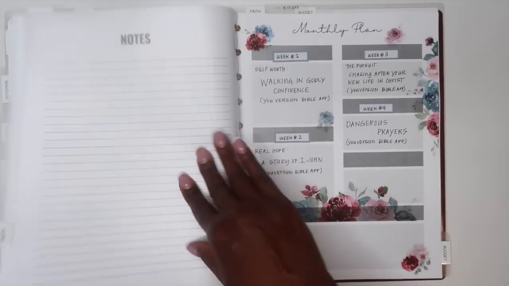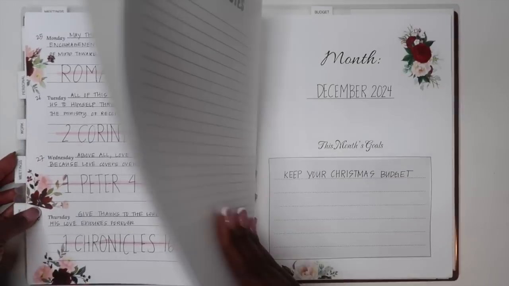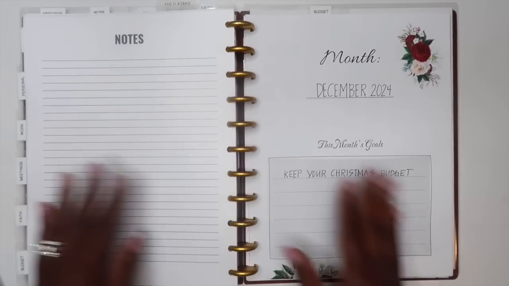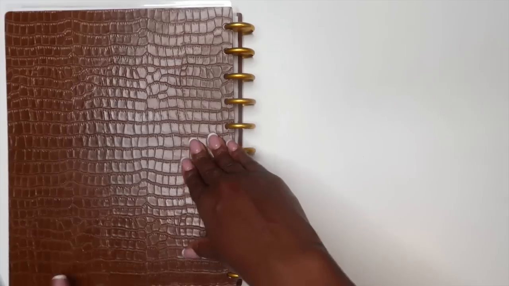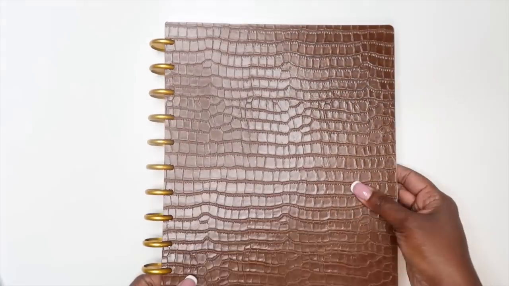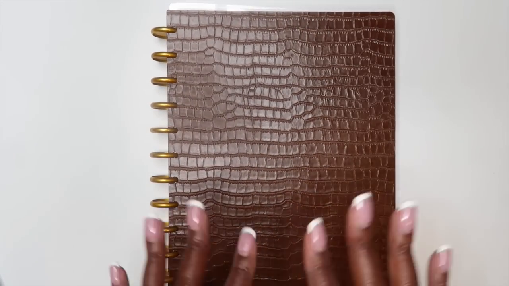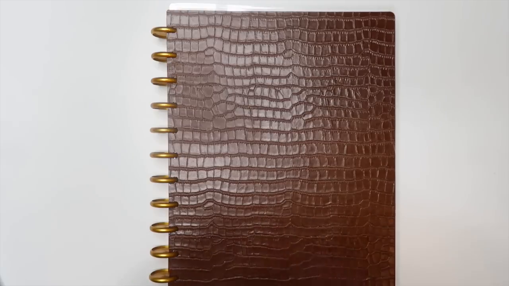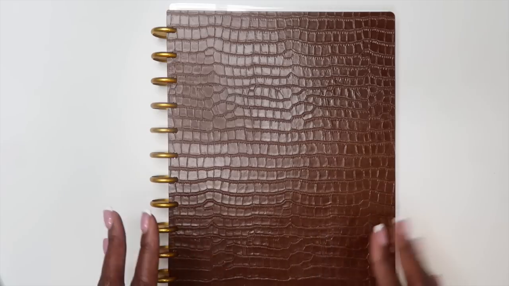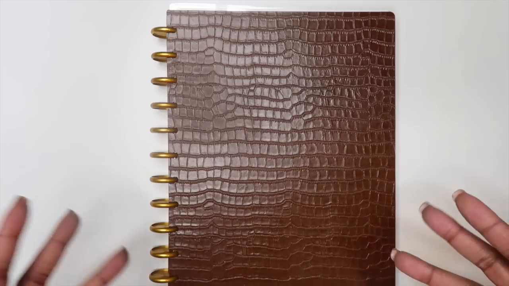I can manage my spiritual life within my faith planner, and I can manage my money within my budget planner. So I feel like this setup is a complete organization of my life, and that I will consistently use this planner because every single section within here is clearly identified, and I know exactly what I am using it for and what needs to go in that section.